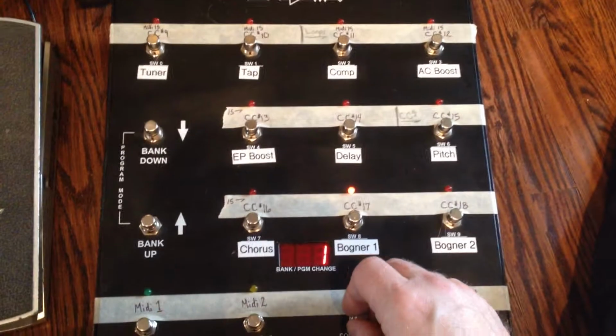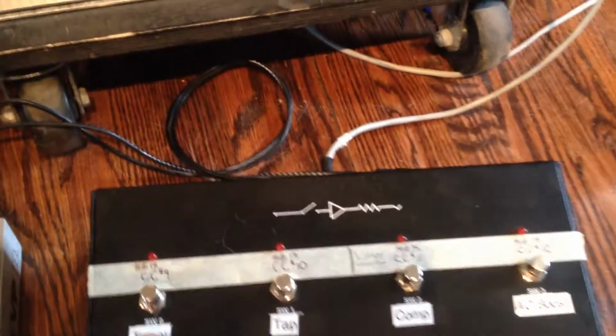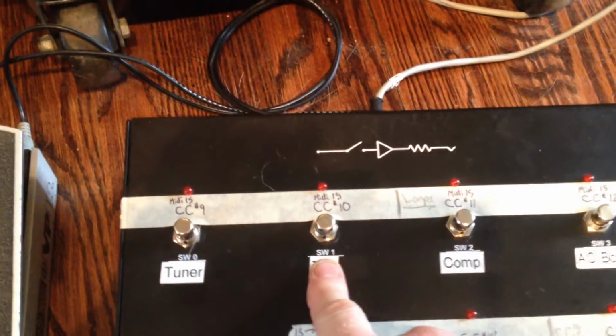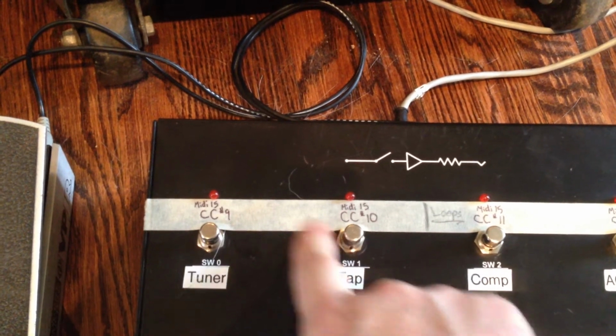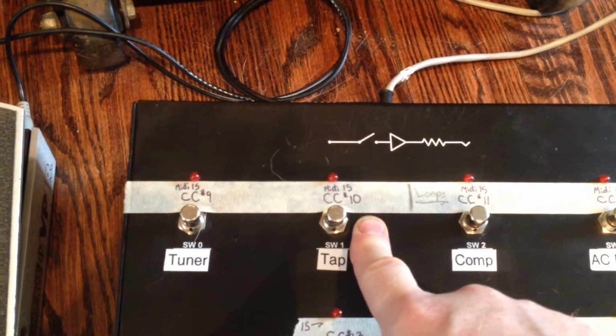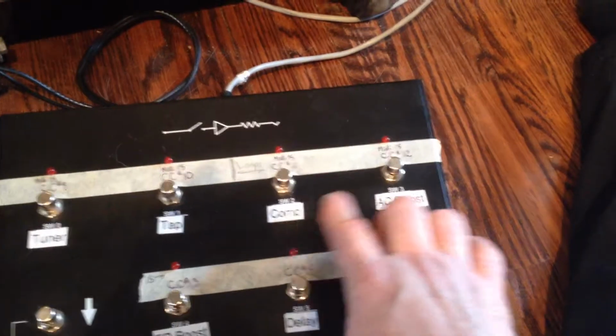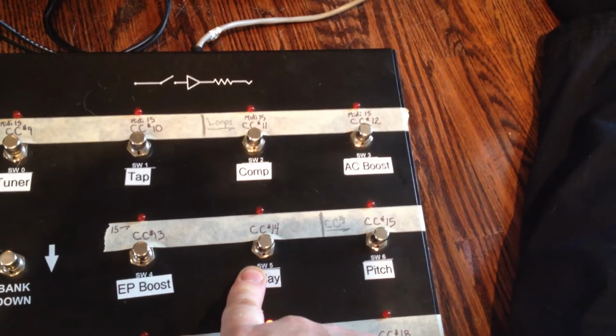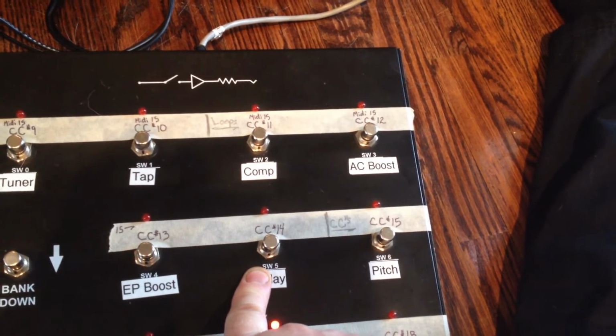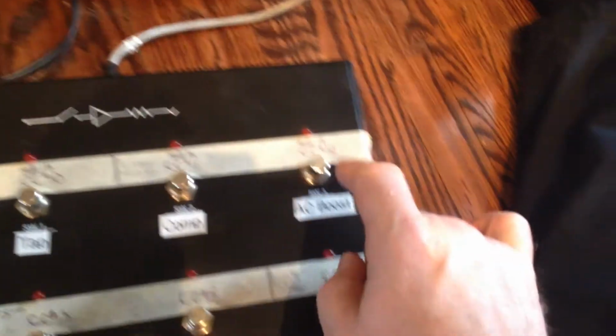So let's take a minute and talk about the board. The way the board comes stock is switch 0 and switch 1 transmit MIDI information on channel 15 and control change 9 and 10. Switches 2, 3, 4, and 5 are for your loops, and they transmit on MIDI channel 15 and are control change 11, 12, 13, 14.